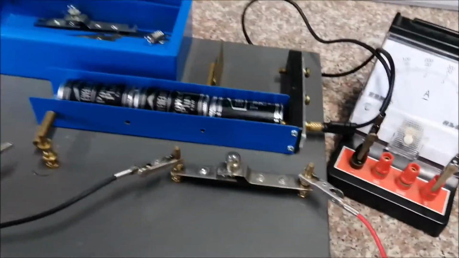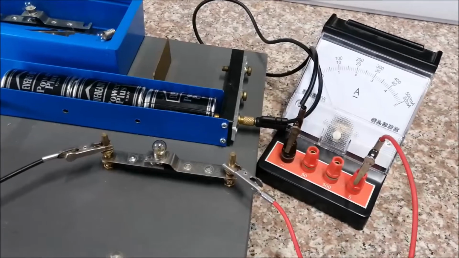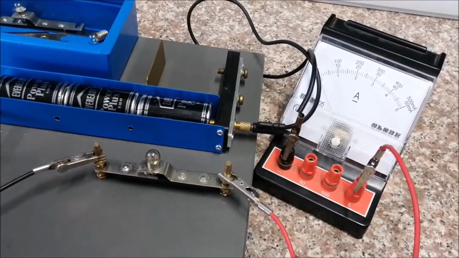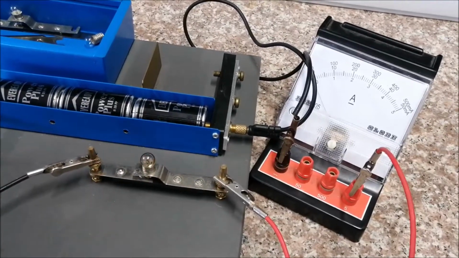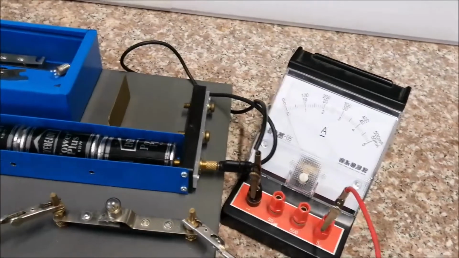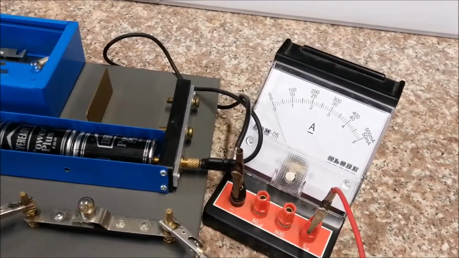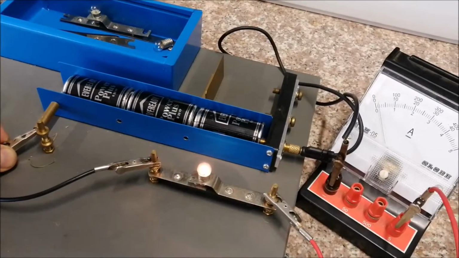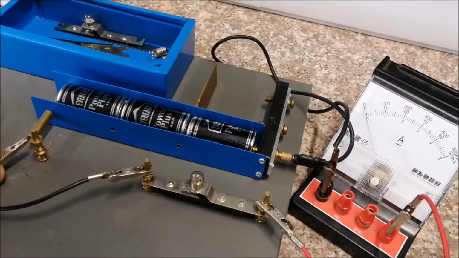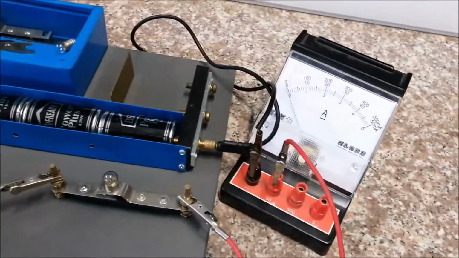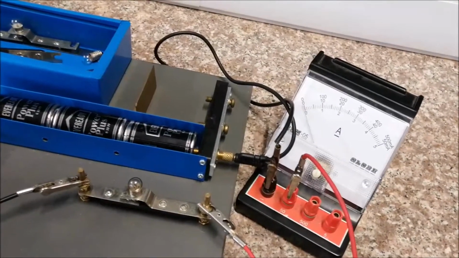So now as I connect the circuit, you can see that the needle on the ammeter moves. Let's just move the cables out of the way. So as I connect the circuit, you can see, disconnected, connected. Let's make the needle really move. It's going to move off the scale now, but it's easier to see.